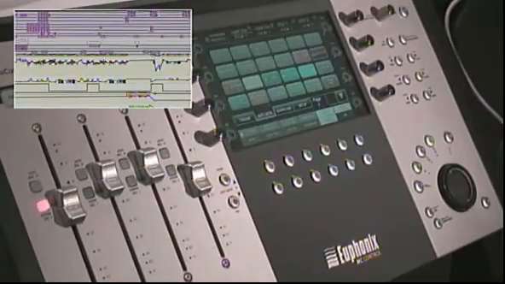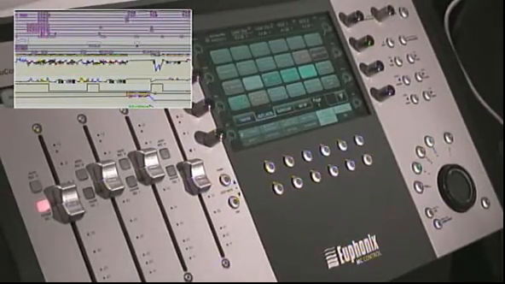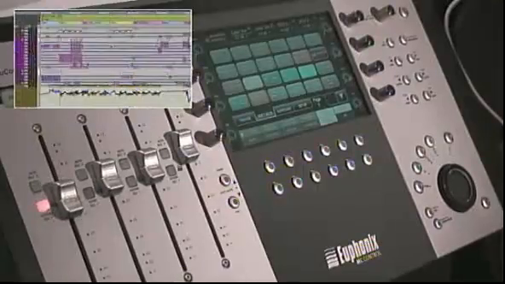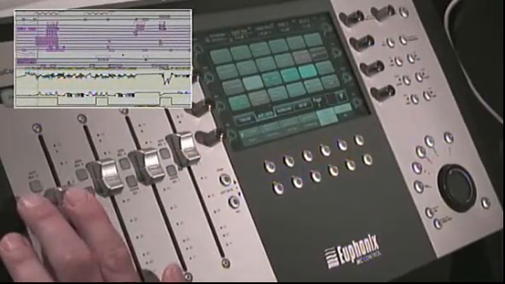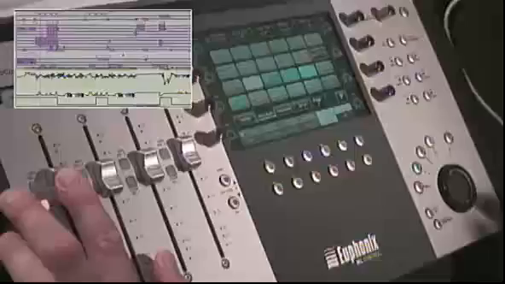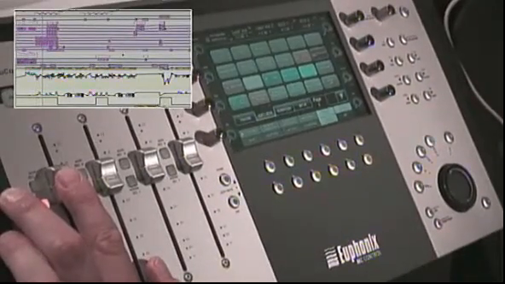Let me get a little more music going here. Let's go to a different section. So I can ride the lead vocal here, make changes on the fly.